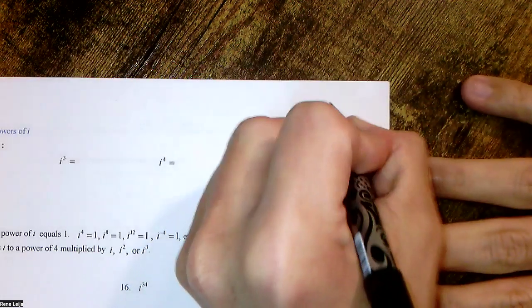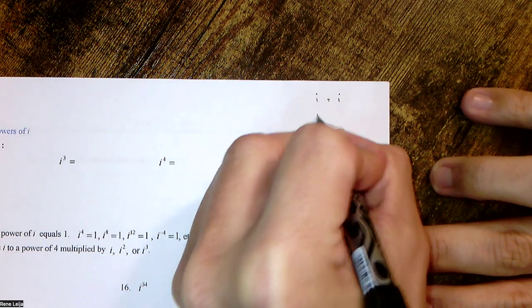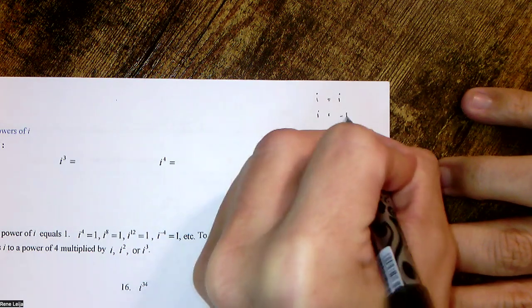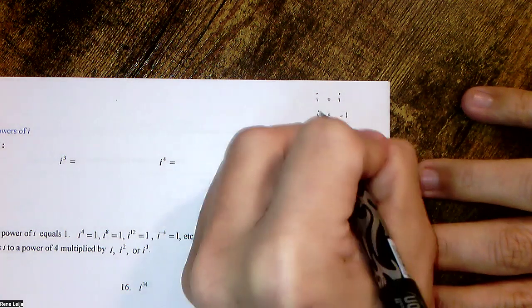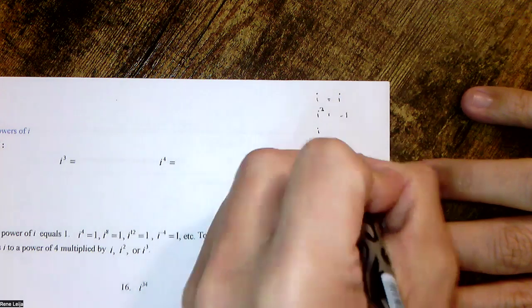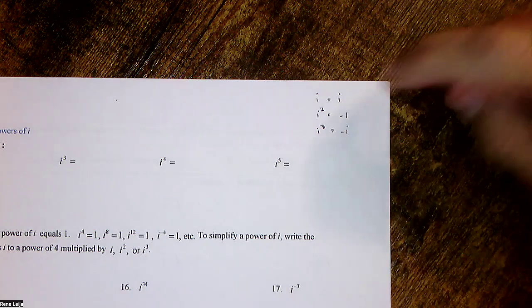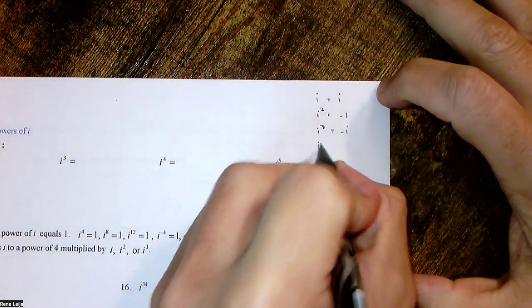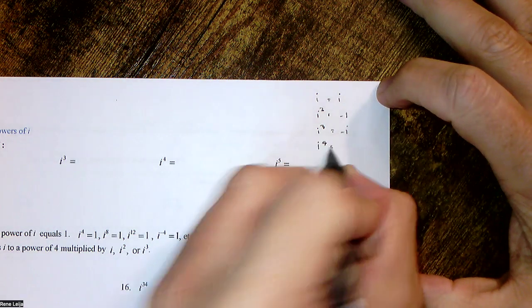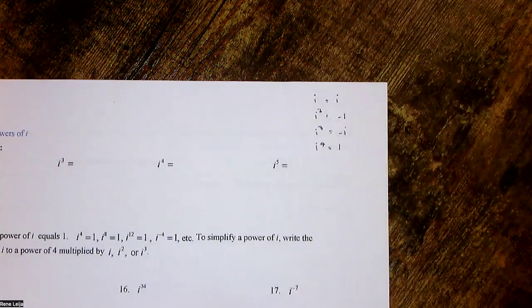You have 4 basic powers. i is equal to i, i squared is -1, i to the third is -i, because that would be i times i squared, so i times -1 is -i. And then i to the fourth is i squared times i squared, so -1 times -1 is just 1.